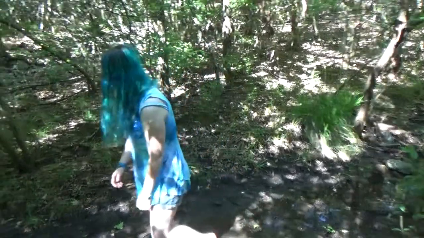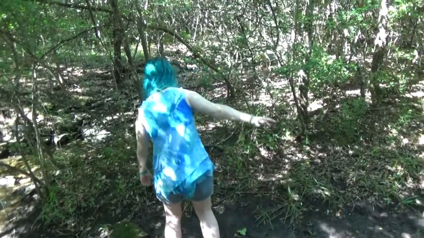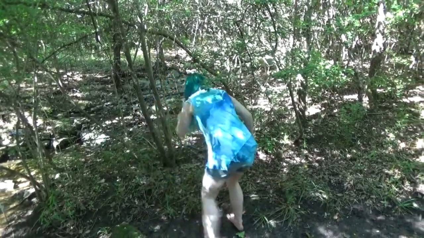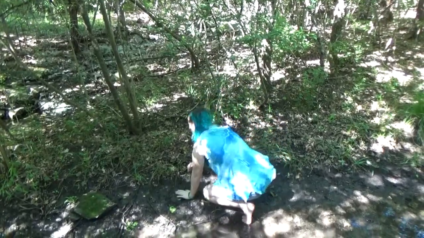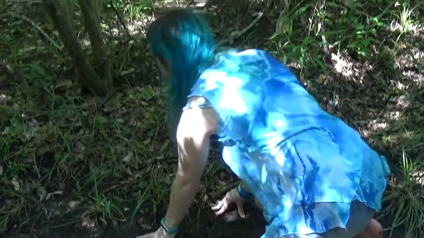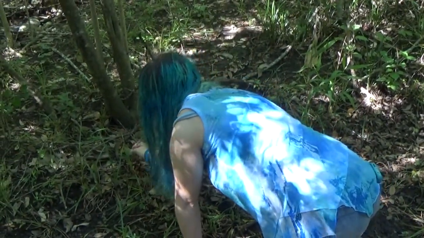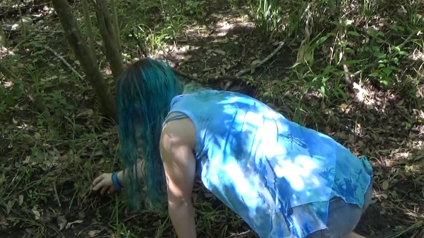Supposed to be looking for onions, not saving bees. He's fine. He got back on the rock. Okay. So onion plant stems are a particular kind of stem, so that's what I'm going to be looking for while I crawl around in the mud in my nice shirt that I wore for some reason.